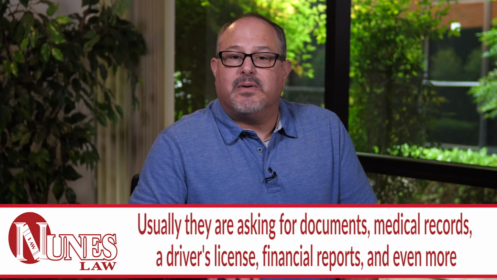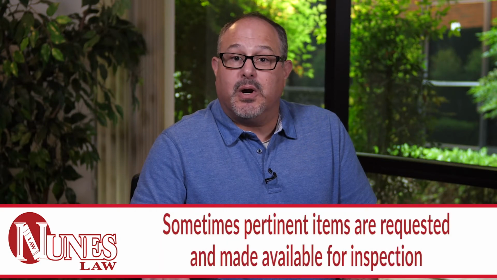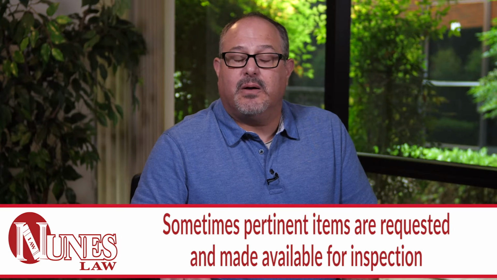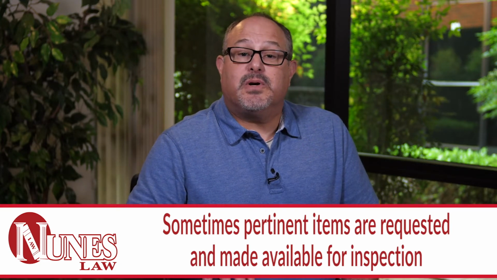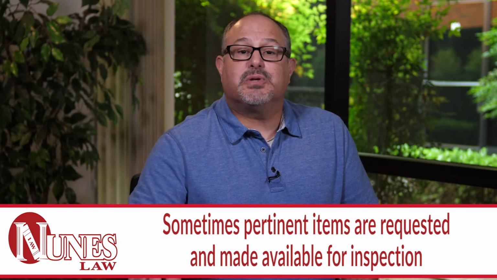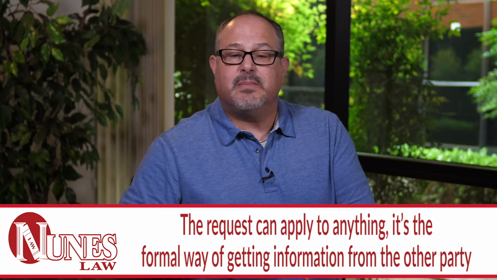They can ask you in a trip and fall case, please produce the shoes you were wearing at the time you fell, or please produce the employee manuals that were around. Or with the request for production, you can actually inspect things. Please produce the ambulance the person was riding in when they were taken to the hospital. So the request is not always limited to documents.